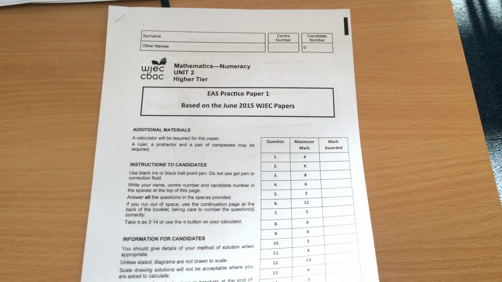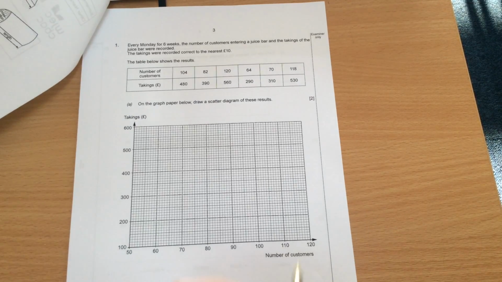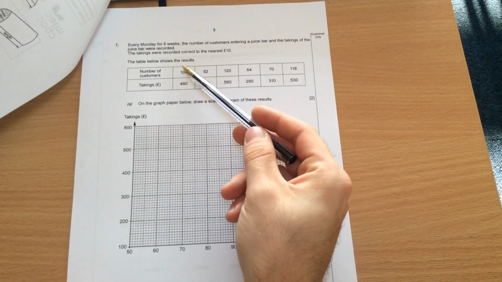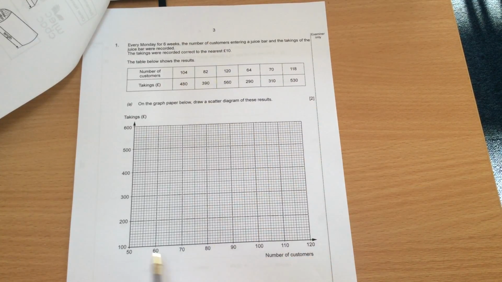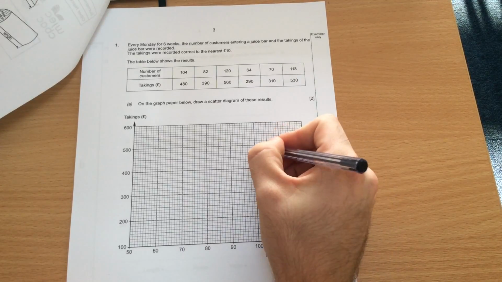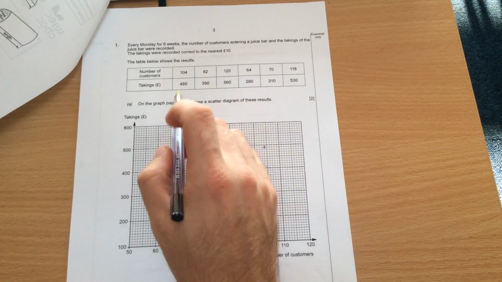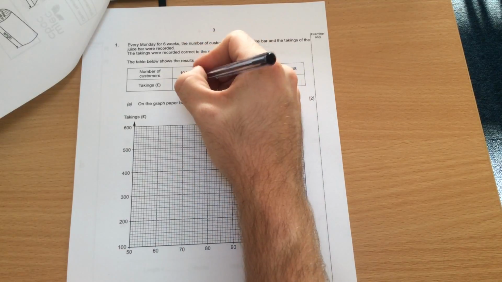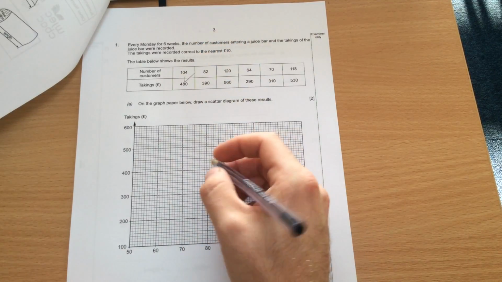Right, EAS practice paper 1, unit 2, so the calculator side. First question, scatter graph. So plot number of customers against take-ins. So number of customers 104, take-ins of 480, that's going to be by here. Number of customers 82, take-ins 390.